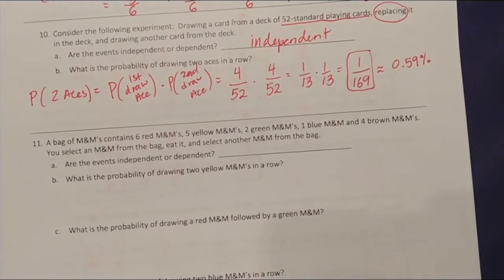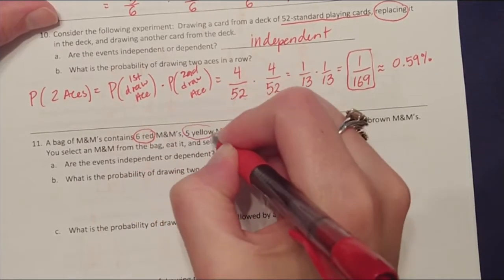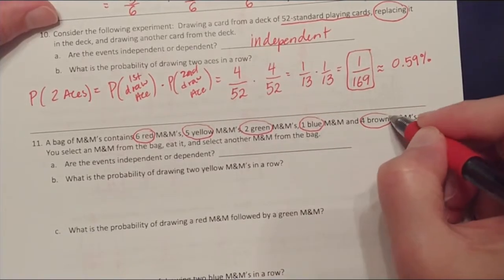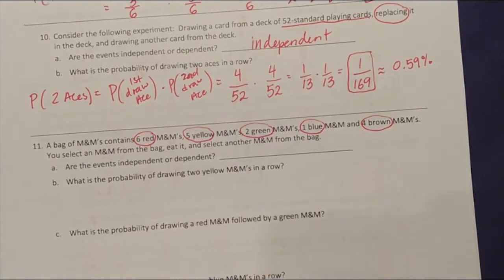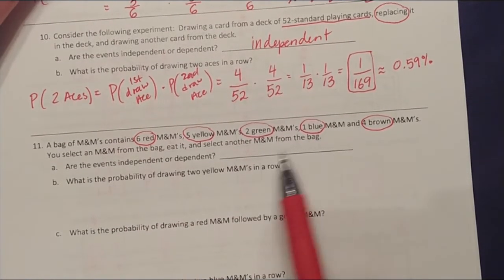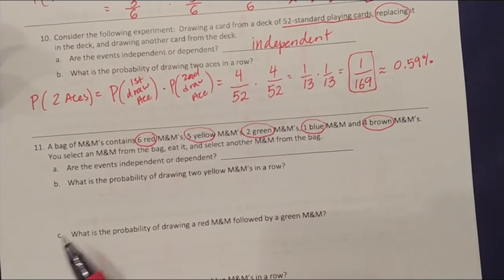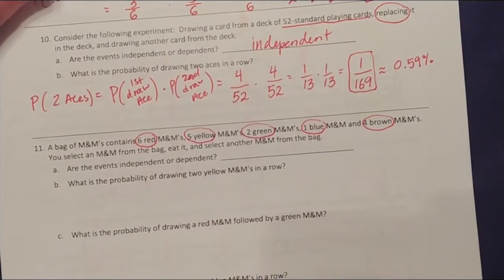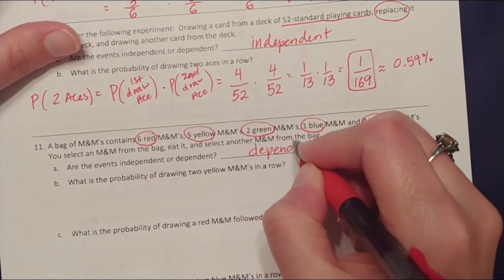All right, a bag of M&Ms contains 6 red, 5 yellow, 2 green, 1 blue, and 4 brown. You select an M&M from the bag, eat it, and select another M&M from the bag. Are these events independent or dependent? So think about it. What happens when you selected that first M&M? You ate it, which means you did not replace it. So if you did not replace, it means dependent.